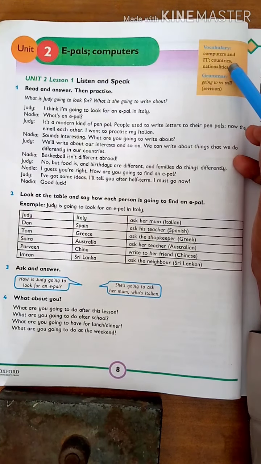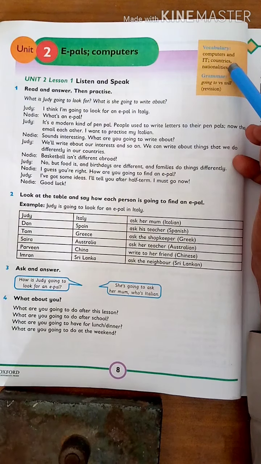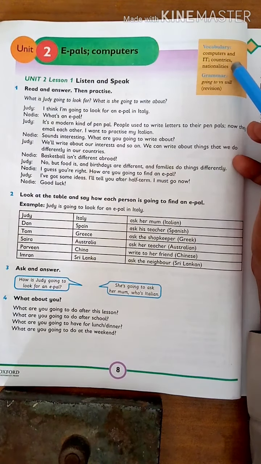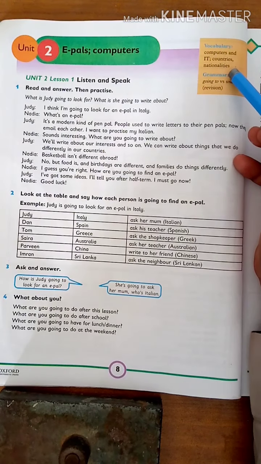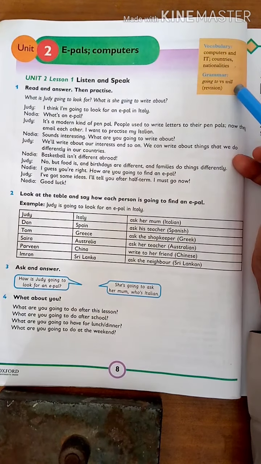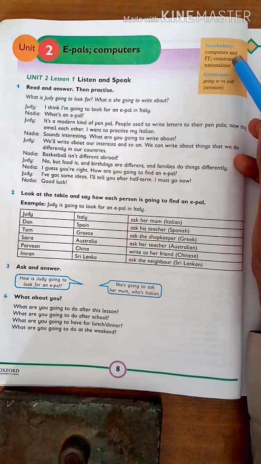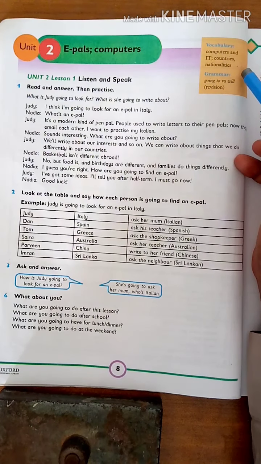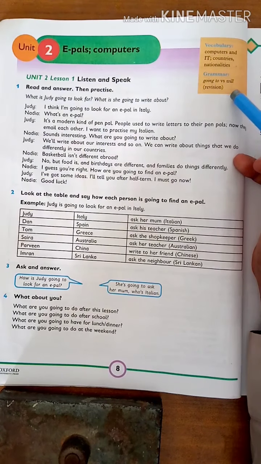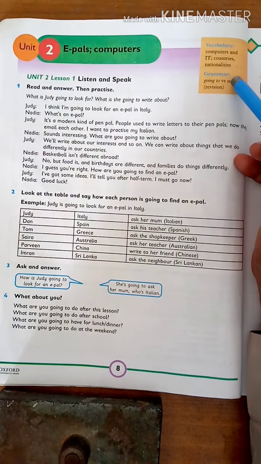So if we live in a country, the name of our country is Pakistan, so our nationality will be Pakistani. Okay, so at the end of this video I will share some pictures with you defining countries and their nationalities. Okay, you can also watch those pictures to help you know more about countries and their nationalities.